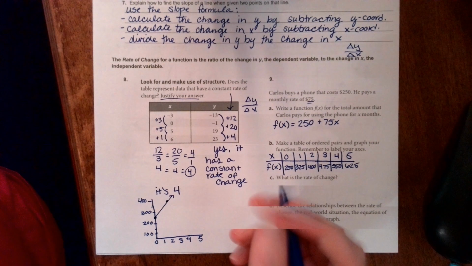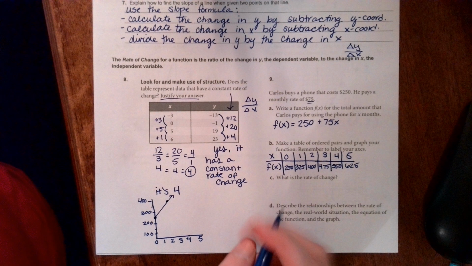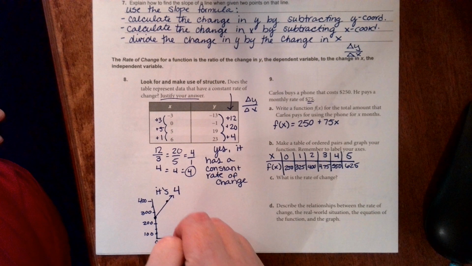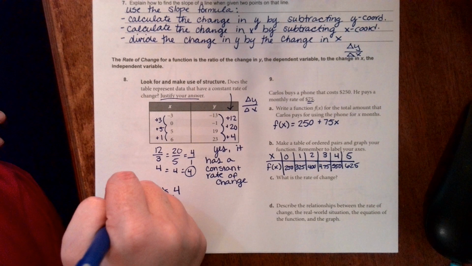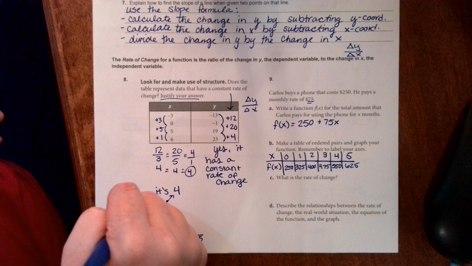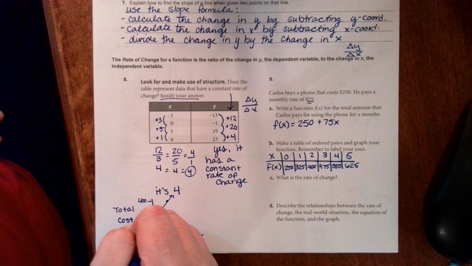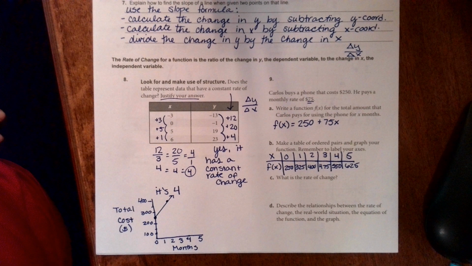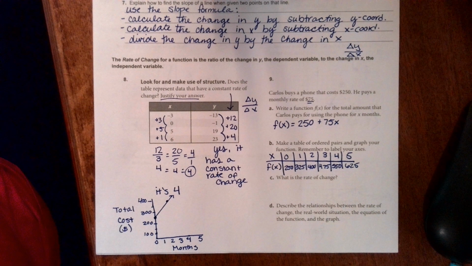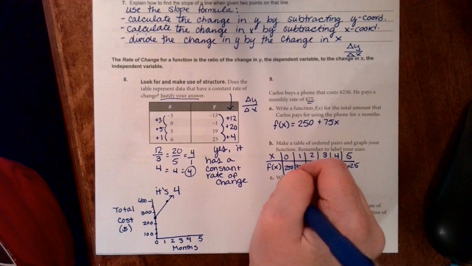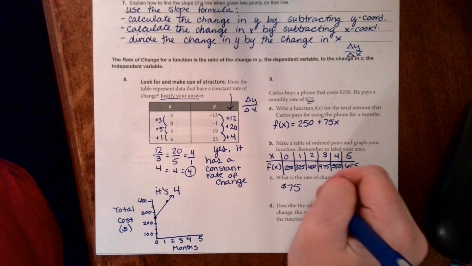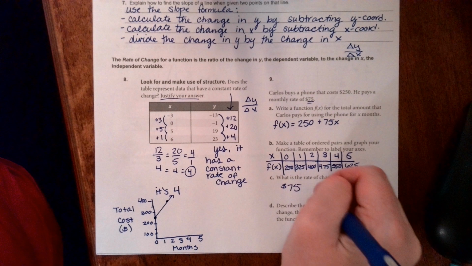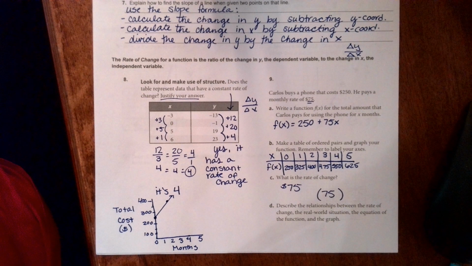So we would use months and total cost in dollars. All right, C, what is the rate of change? That would be my $75 that I increase by each month. And we might just want to say 75. We might not need the dollar sign here but I'm going to put it. I'm going to give you both.